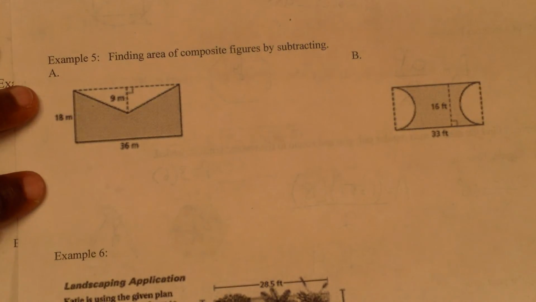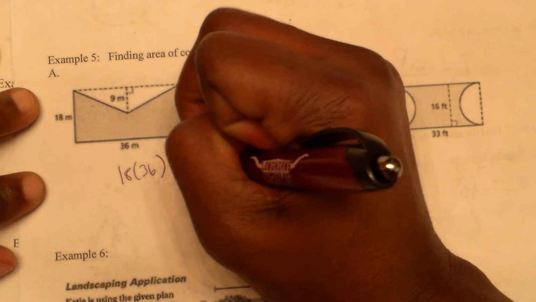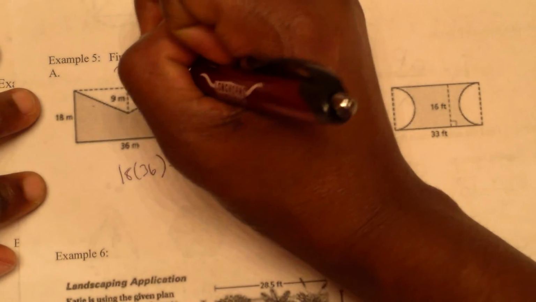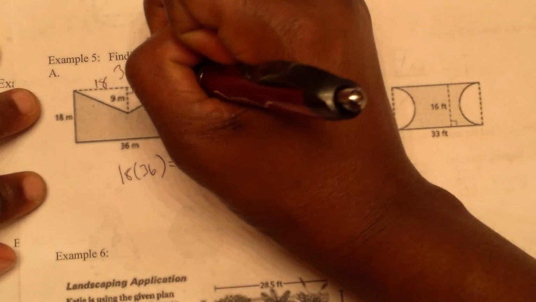So here we're subtracting. We want to find the area of the entire rectangle, which is 18 times 36. That's going to be 648. And then we have to find the area of the triangle. If we know this base is 36, then we can split the triangle up into 2. And so that tells us this is 18 and 18.